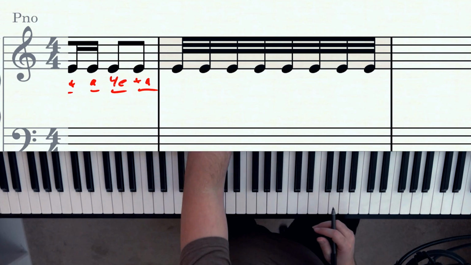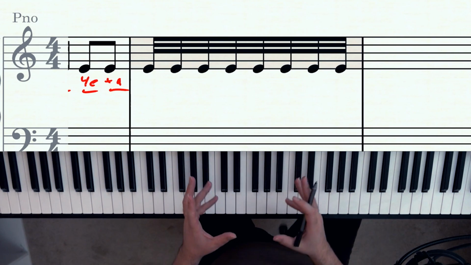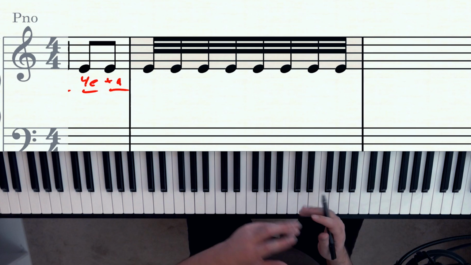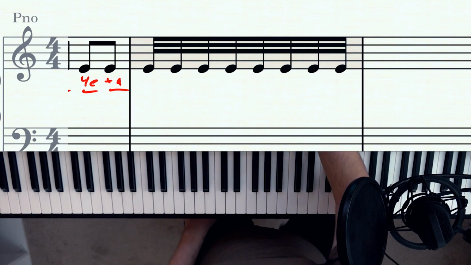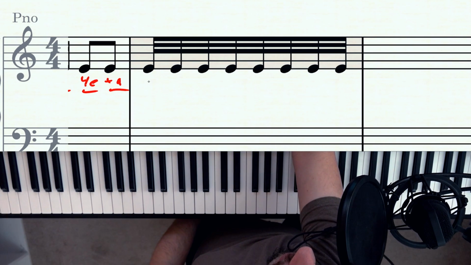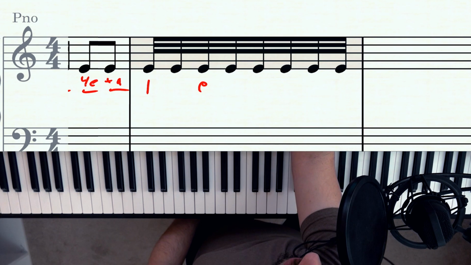Now you may be saying, Tim, what about 32nd notes, right? They're 16th notes divided by 2, and they're twice as fast. So do you need more syllables for those? Well, that's not the way I do it. So here I have 8 32nd notes, and believe it or not, this is just one beat of the 4 beats in the measure. And to do this, I still actually use this 1 e and, right?